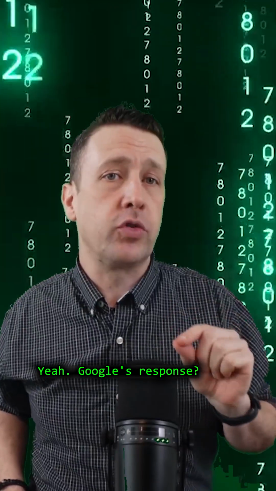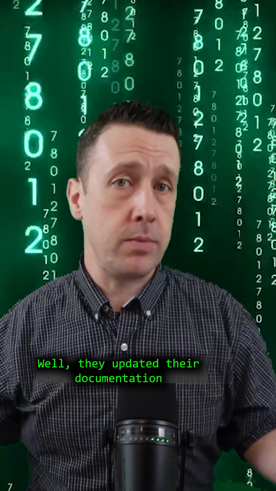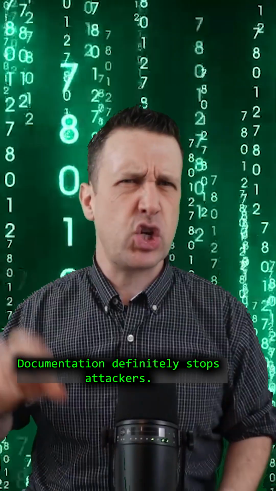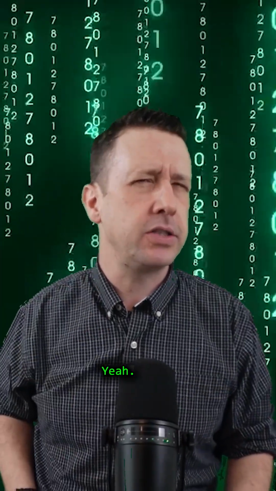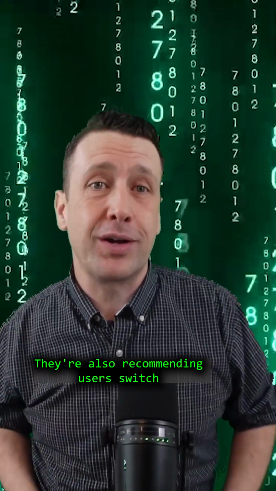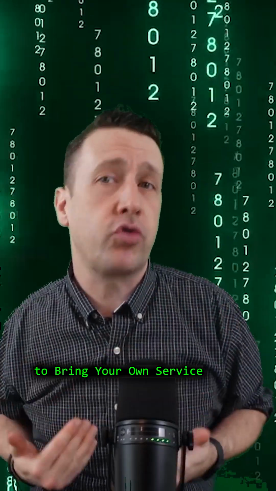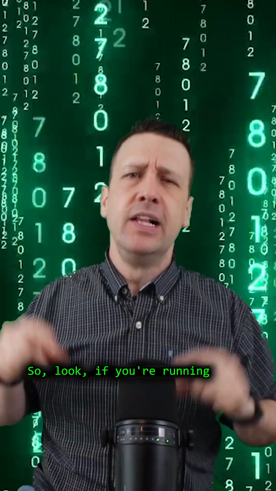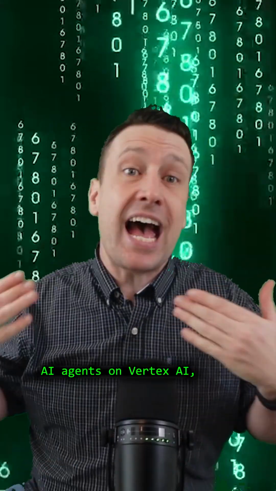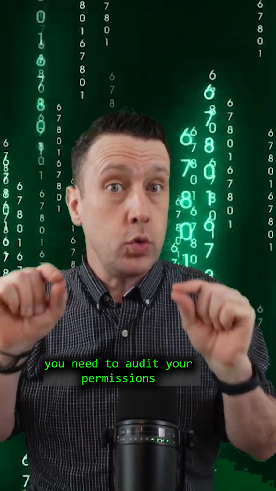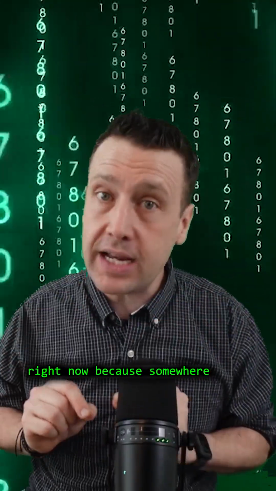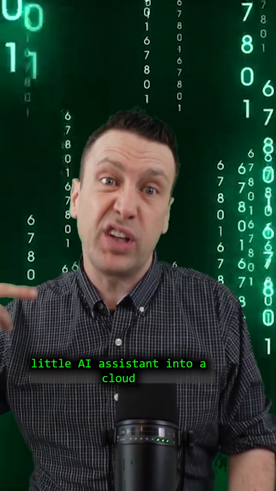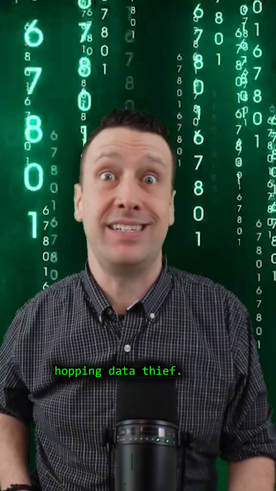Yeah, Google's response, well, they updated their documentation to point out the risks. Cool. Documentation definitely stops attackers, yeah. They're also recommending users switch to bring your own service account mode, which, why wasn't that default in the first place? Yeah. So look, if you're running AI agents on Vertex AI, you need to audit your permissions right now because somewhere, some threat actor just learned they can turn your helpful little AI assistant into a cloud-hopping data thief.